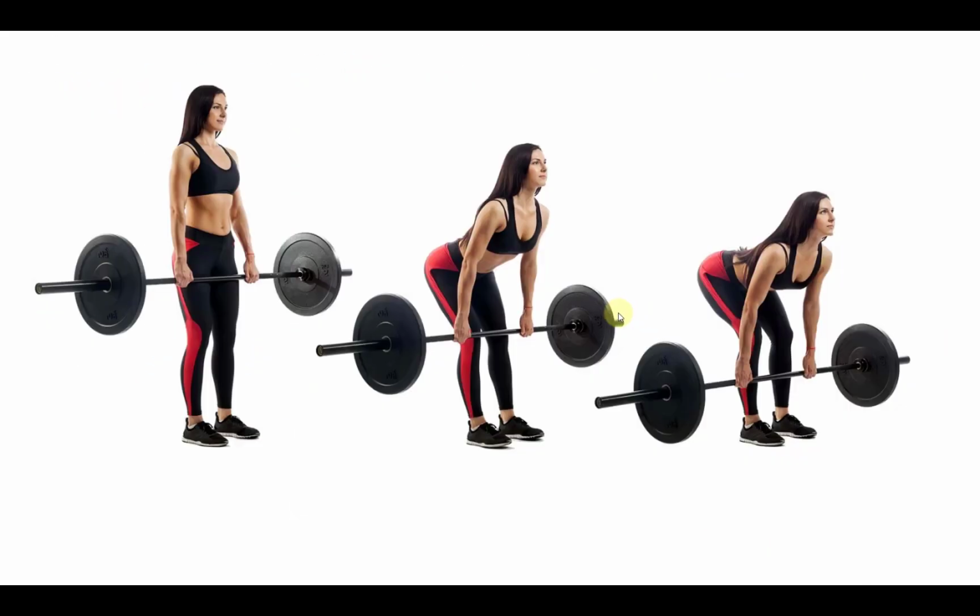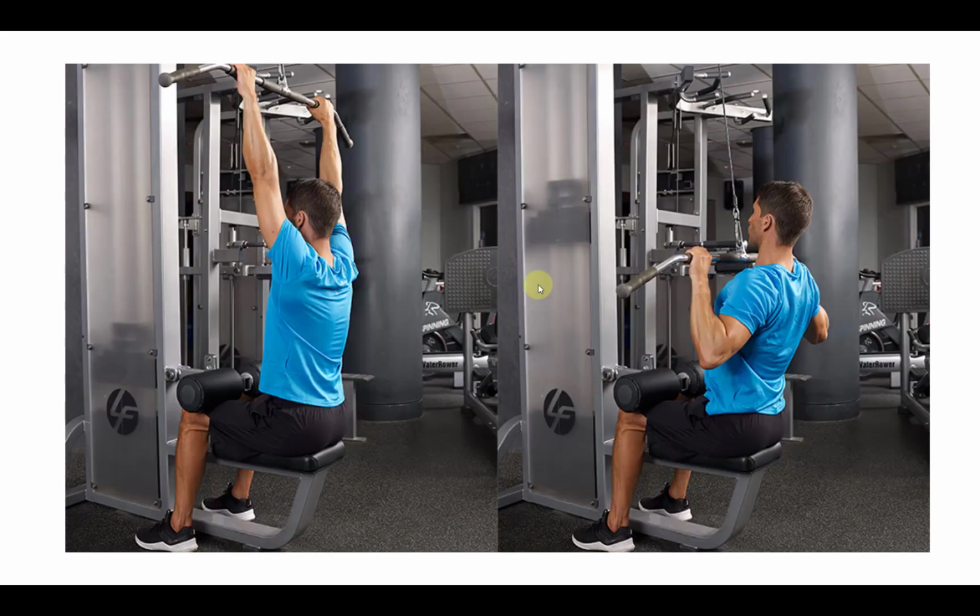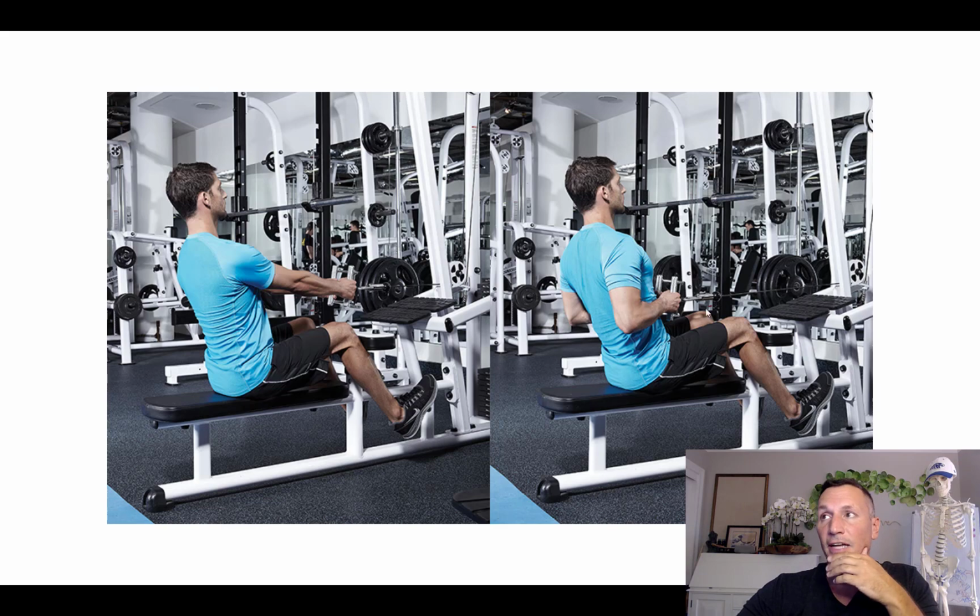So if I look at any exercise now, I should be able to visualize that a little narrower stance is mostly sagittal plane. If I look at pull downs, wider stance or wider grip, mostly frontal plane. And then if I go narrow, I'm going to be in the sagittal plane.